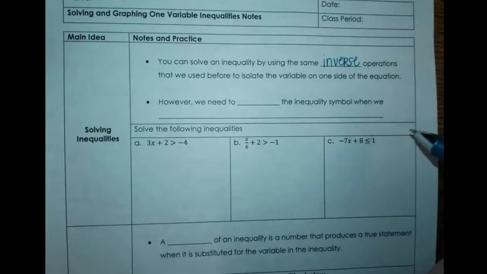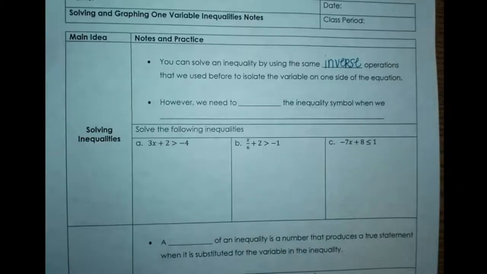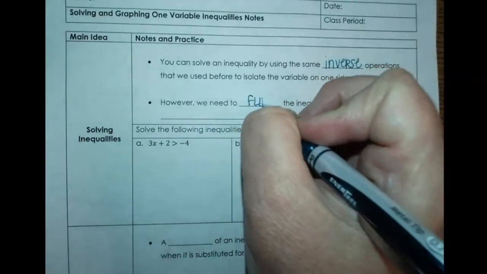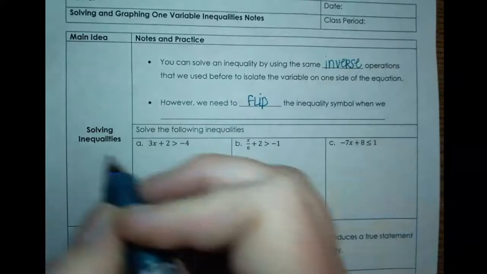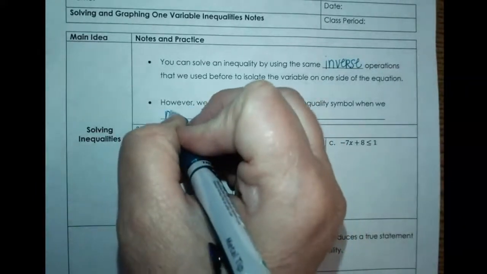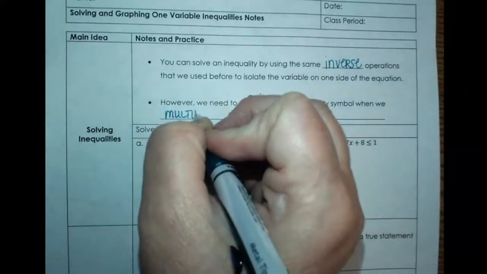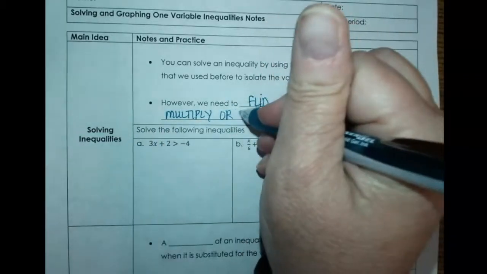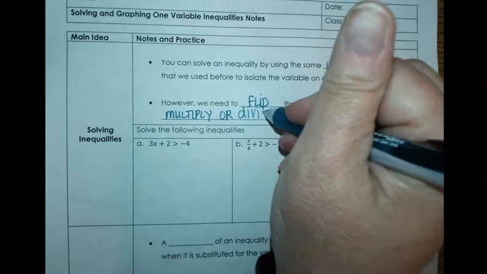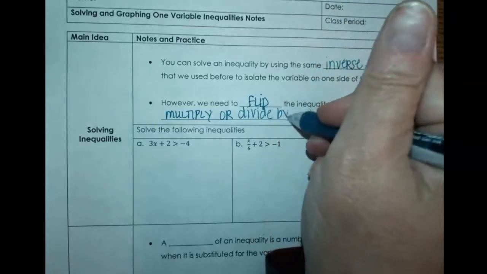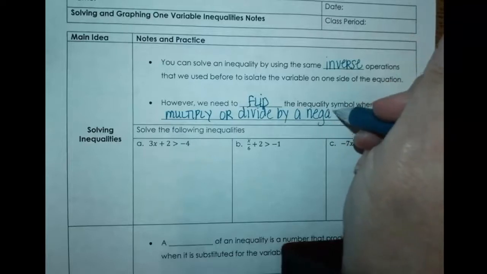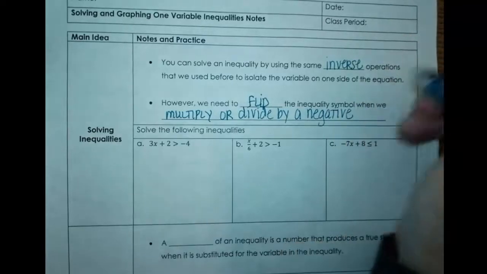The one thing you have to be very, very careful of with inequalities, different from an equation, is we need to flip or turn around our inequality sign whenever we multiply or divide by a negative number. It's going to change the direction of your inequality.